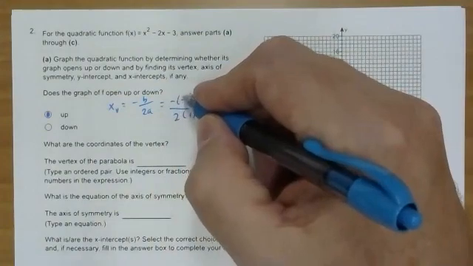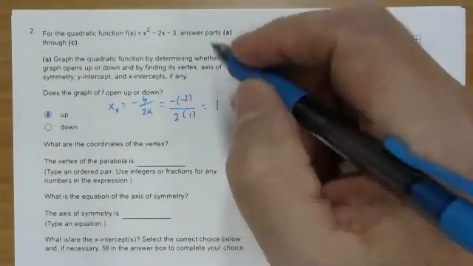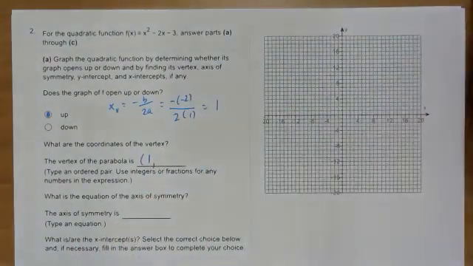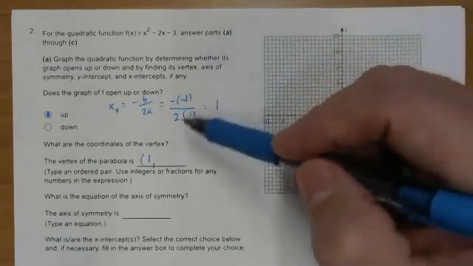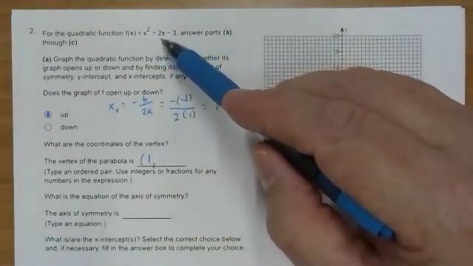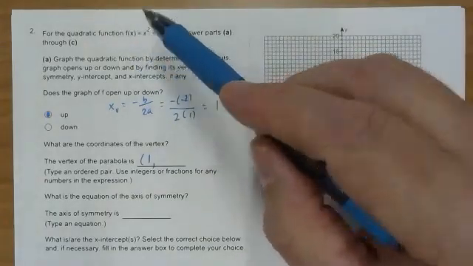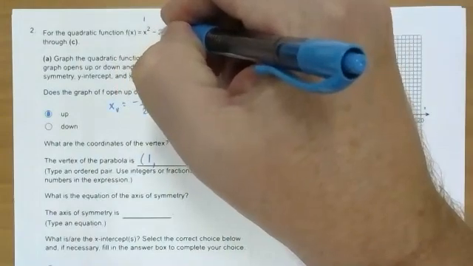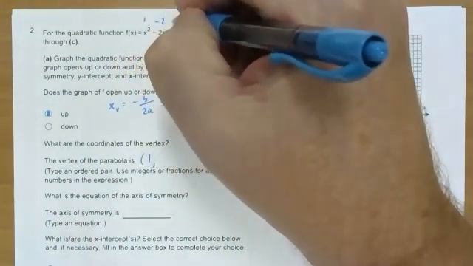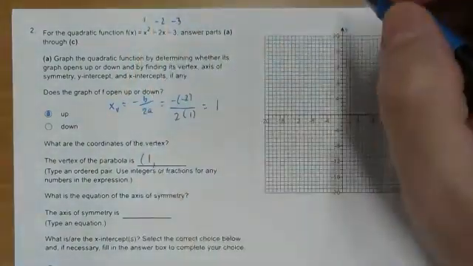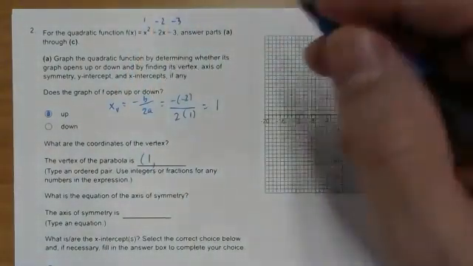Two negatives make a positive, so it's 2 over 2. The x of the vertex is 1. Now I simply plug 1 in for x, and that'll give me y. So this will be 1 squared, which is 1, minus 2 times 1, which is minus 2, minus 3, minus 5 plus 1, looks like negative 4.